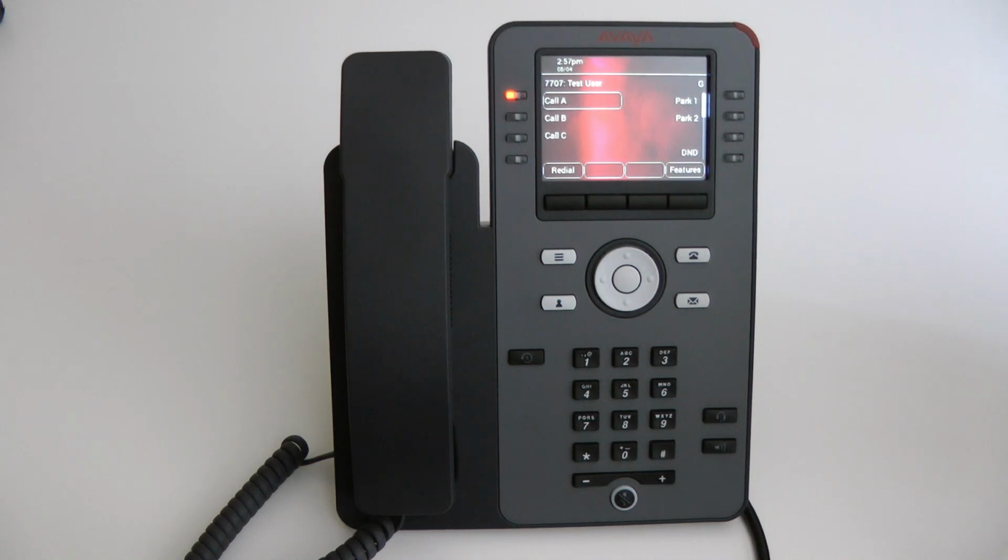Please consult your user quick guides as well as the full user manual provided by Avaya. Thank you for your time.